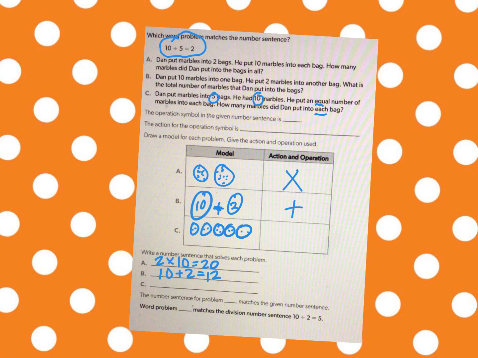And so right here, I divided my 10 marbles up into the 5 bags. So I have 10 divided by 5, which equals 2. Oh, and that's what my number sentence is. So going back up here, I'm just looking, the operation symbol in the given number sentence is division. So I'm looking for the problem that's dividing. The action for the operation symbol is division.